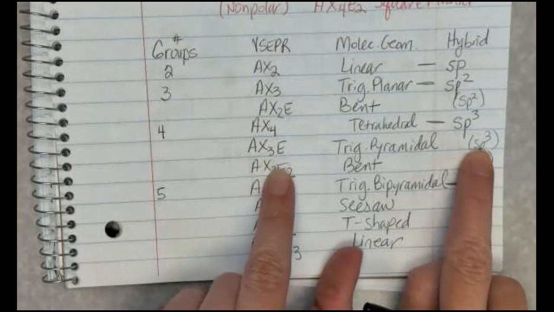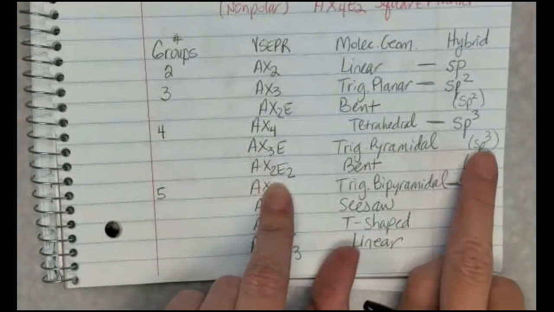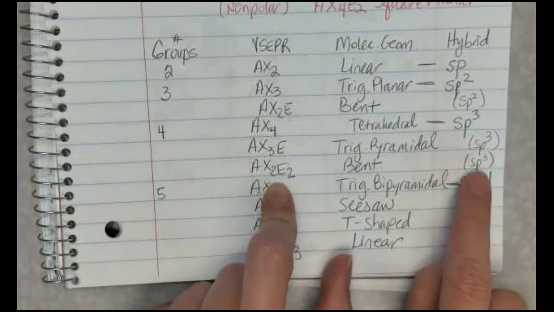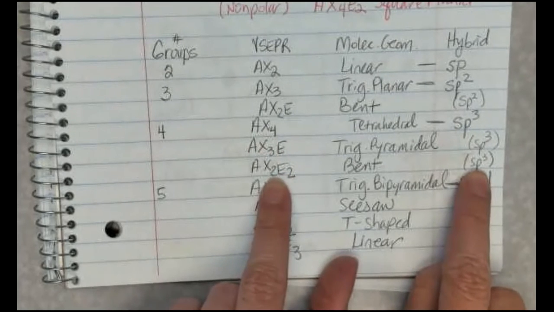Same for AX3E and AX2E2. This was the nitrogen and the oxygen example. We're still just putting a lone pair in one of those orbitals rather than a bonding electron, but we still need the four orbital sites because we still have a total of four electron groups around the center element.